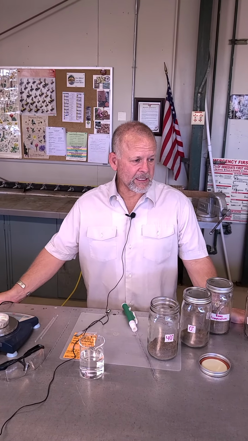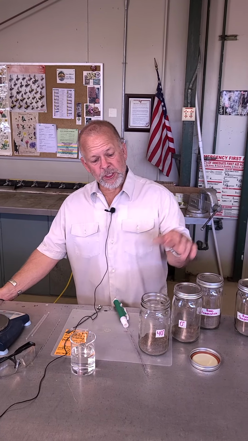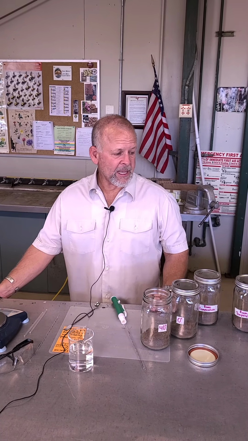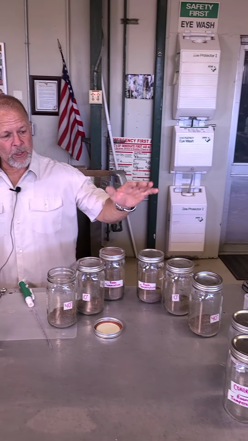So what we've done is we got ourselves some mason jars. As you can see, we got ourselves some mason jars, and you can see that some of them have soil in them and some of them don't.